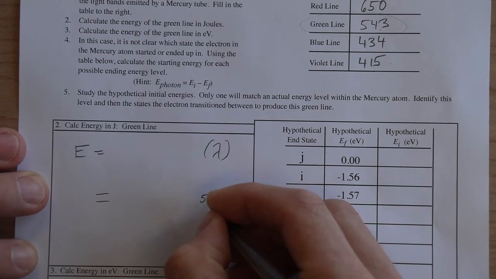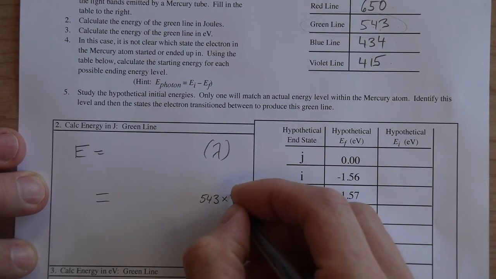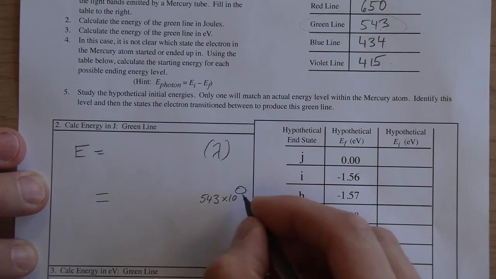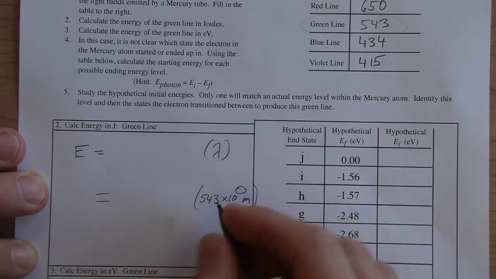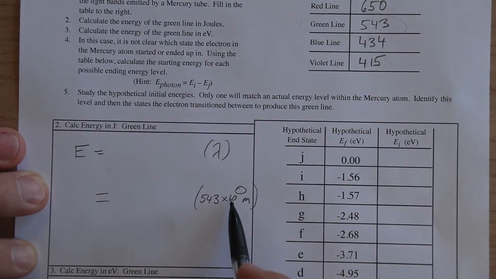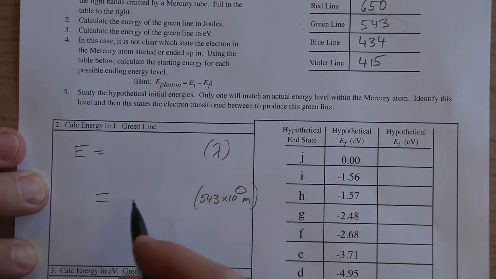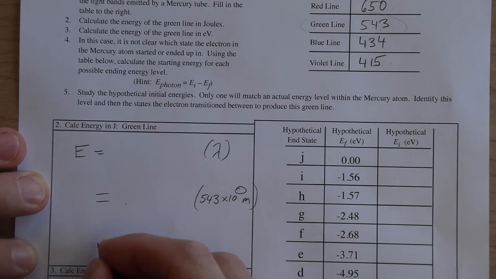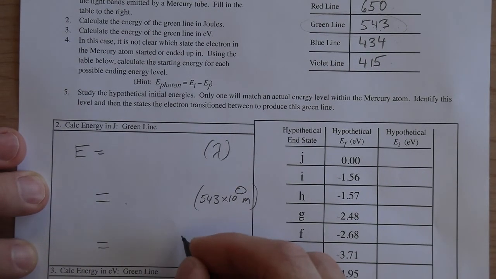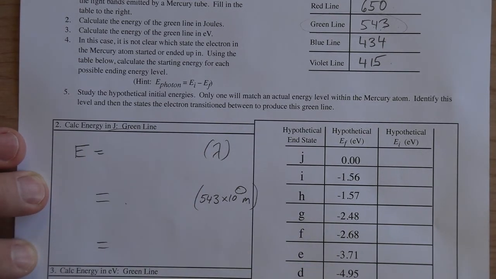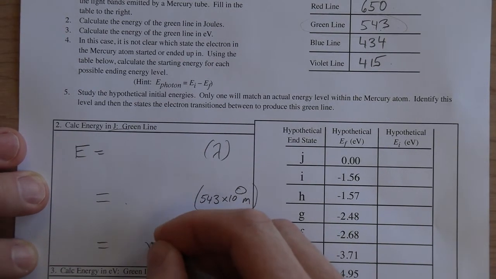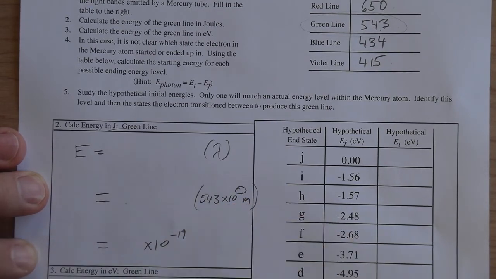So you have to get rid of that nano with the power: 543 or whatever your number is times 10 to the something power. Look that up on the reference table if you don't know, and plug that in appropriately to the formula, and then get your answer here in joules. And again, the hint, if you don't get times 10 to the minus 19th, you did something wrong. So go back and try and figure out what you did wrong. And then that's your energy in joules. Go ahead and make that calculation now.